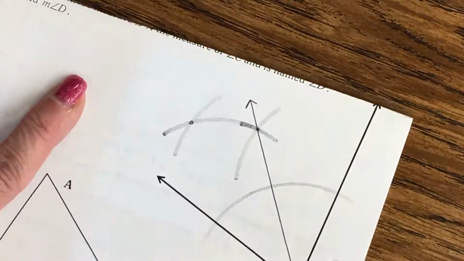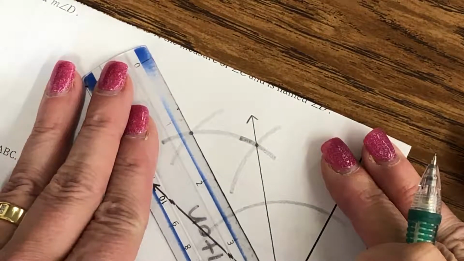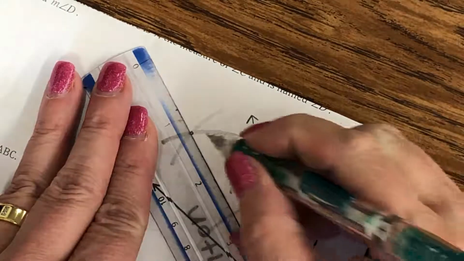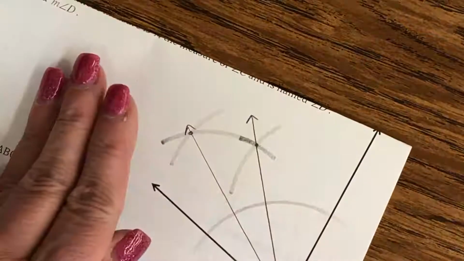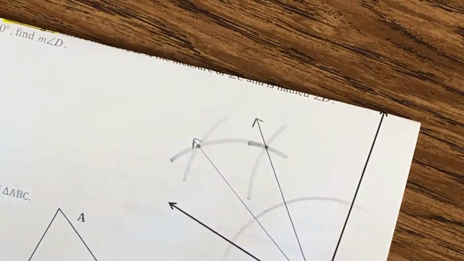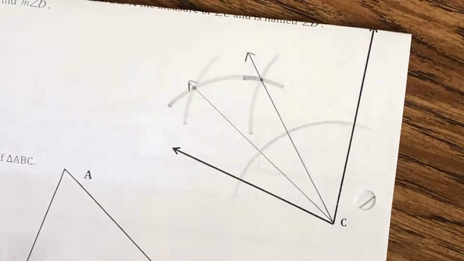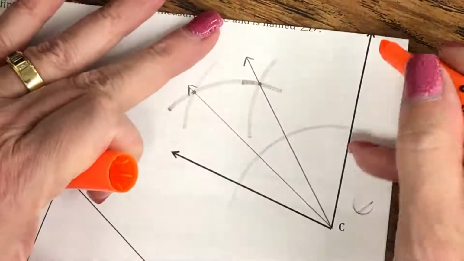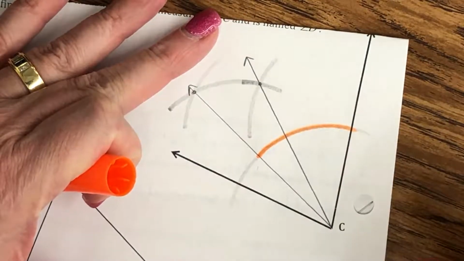And now connect those. So this is a fourth, which means that from here to here is 3/4.